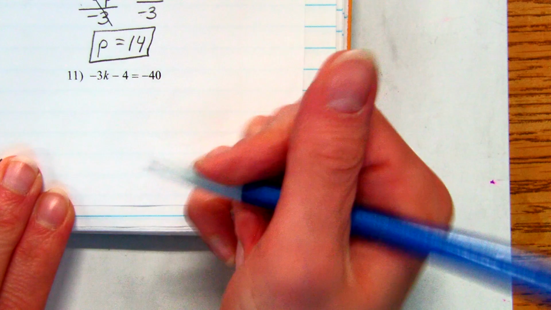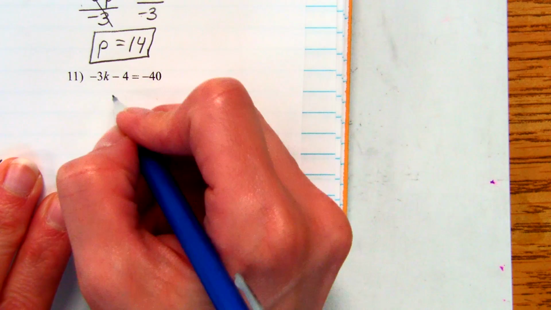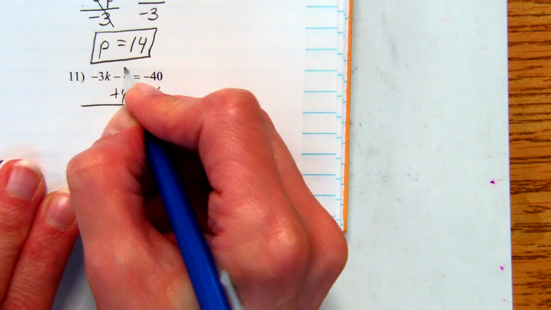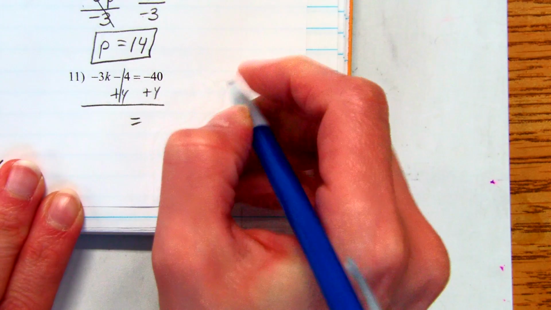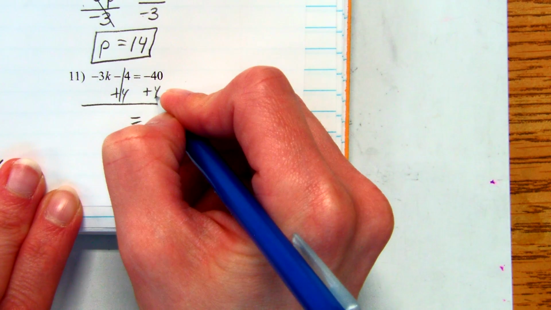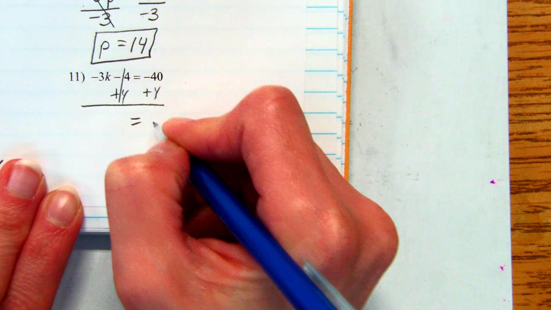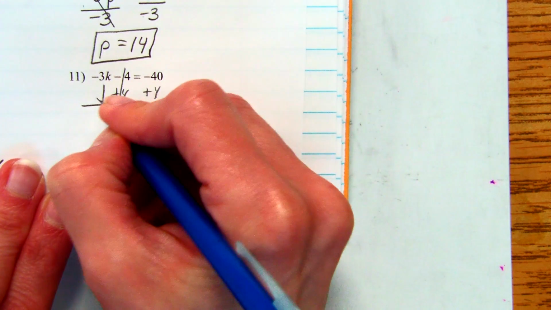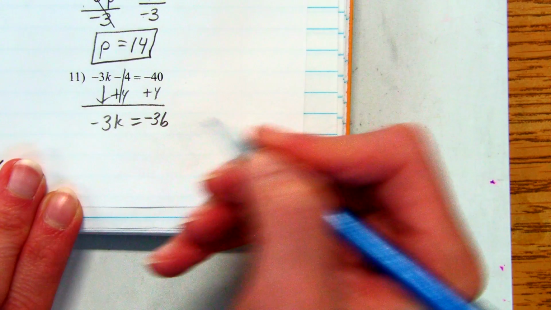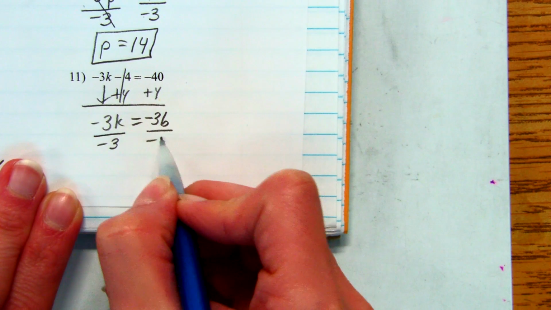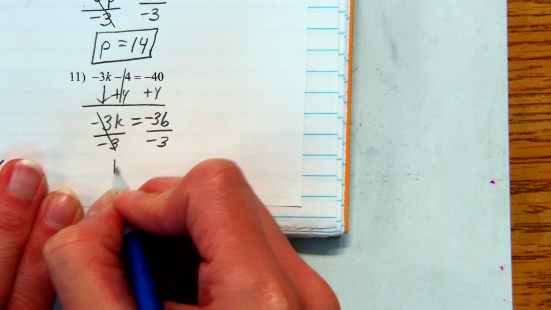All right, let's get this finished up. Number 11, first step is to add 4 to both sides. So if I have negative 40 and positive 4, what am I going to get? Negative 36. The worms win again. And then we bring down the negative 3k. We'll divide by the negative 3 to get k by itself.